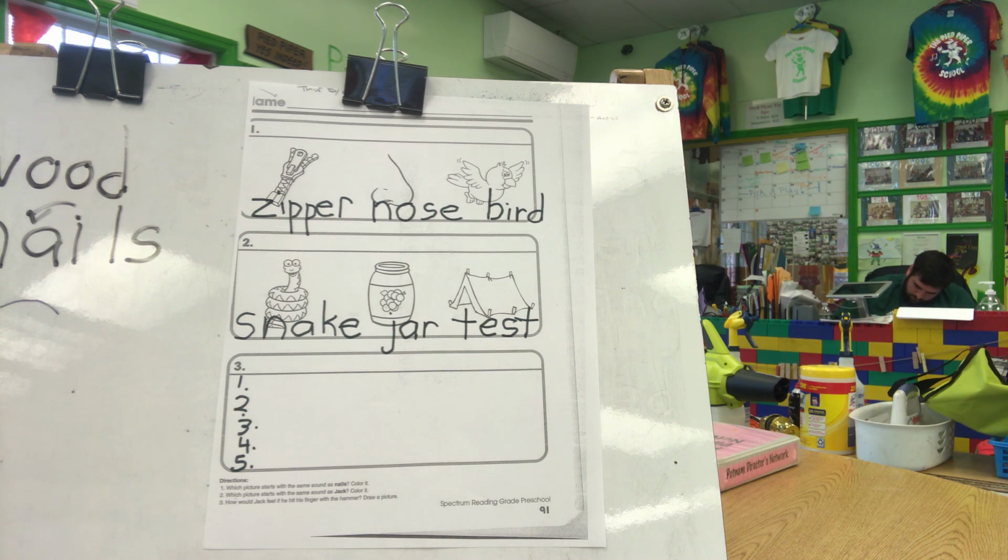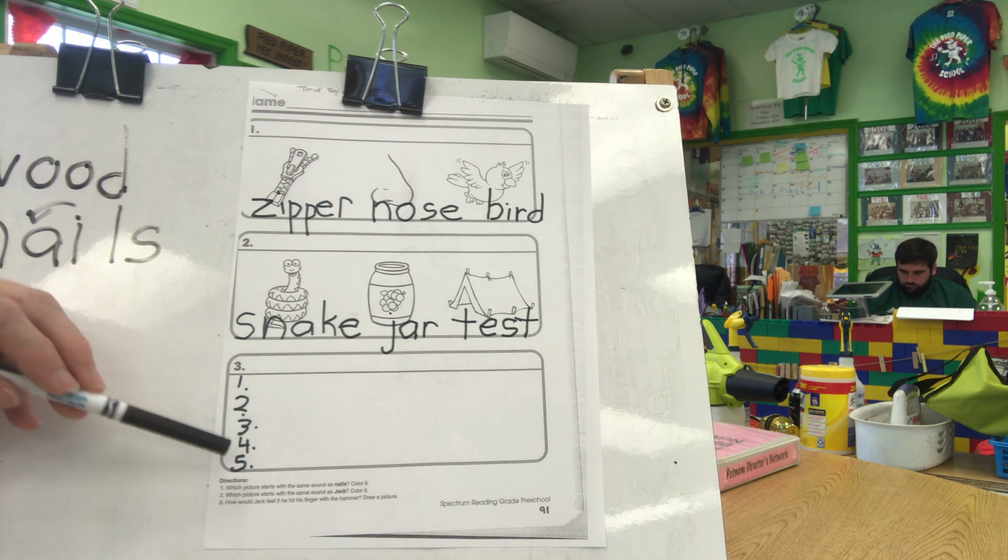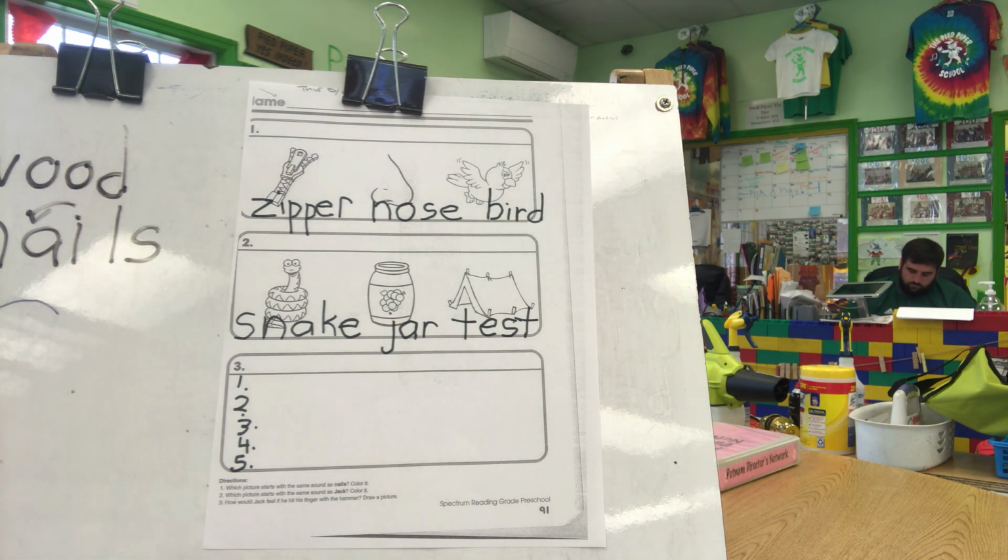And the last word, here we go. The last word is the. That very difficult three-letter word, the, that we see all the time. All right, take your time. The first one is look. Number 2 is jump. Number 3 is play. Number 4 is kite. Number 5 is the. All right, you ready for the answers?